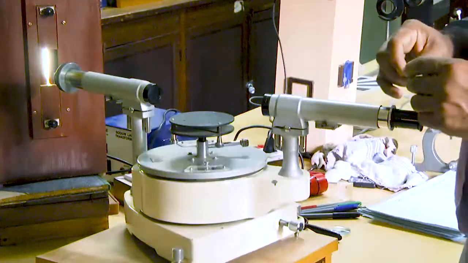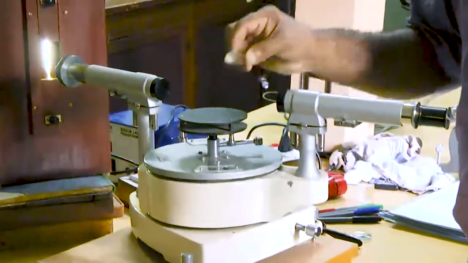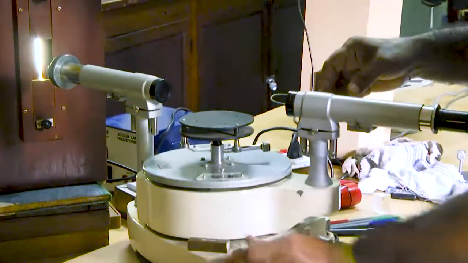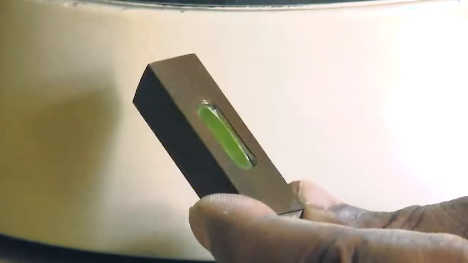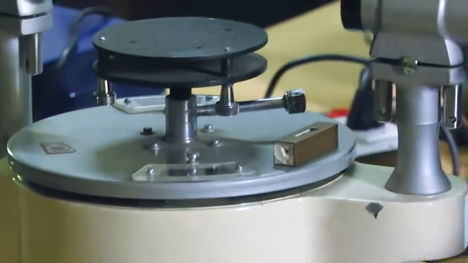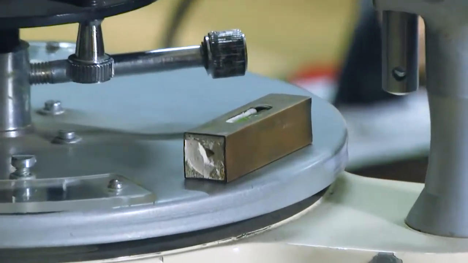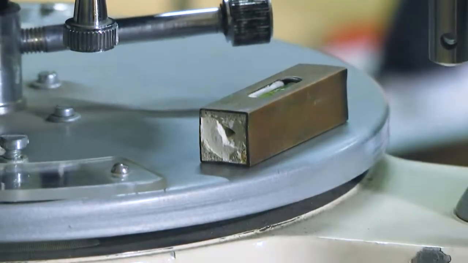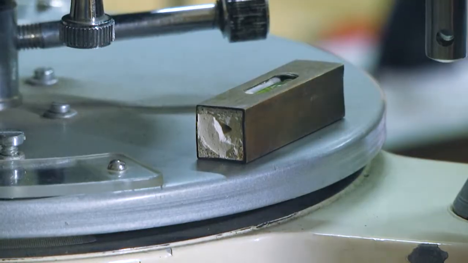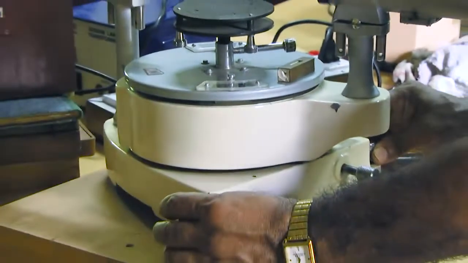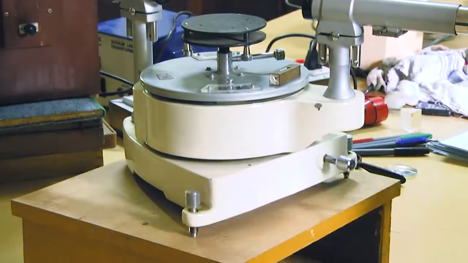So, we can put it on this base and check whether the air bubble is in the middle or not. If it is not in the middle, then we rotate these two screws.